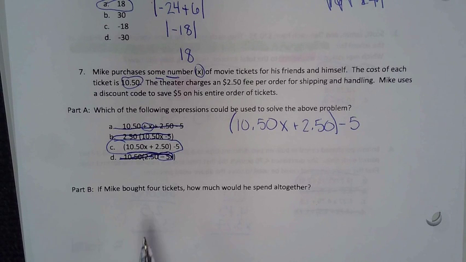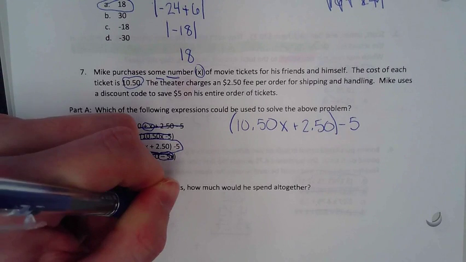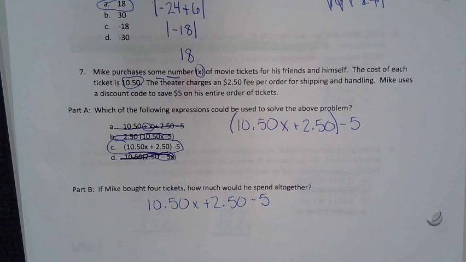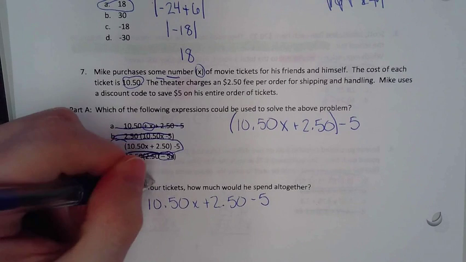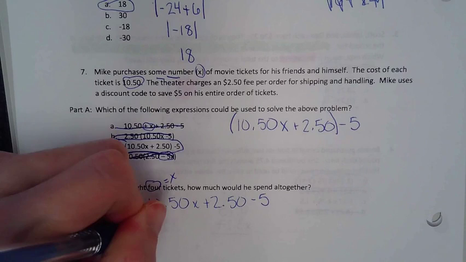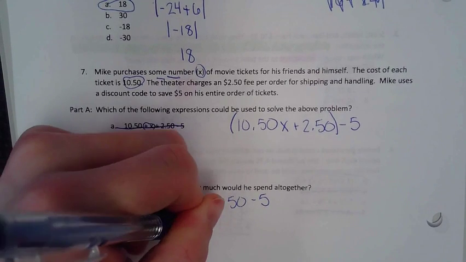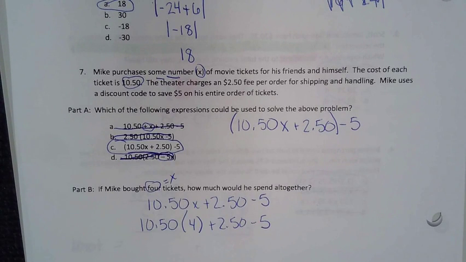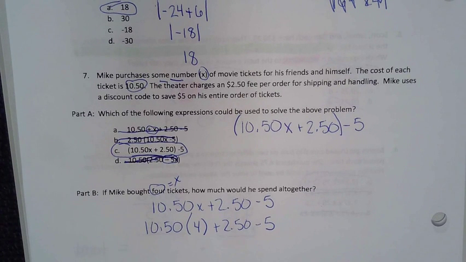All right, if Mike bought 4 tickets, where do I plug that 4 in? So I have 10.50 X plus 2.50 minus 5. What do I do with that 4? You put it where the X is. Yeah, it goes where the X is. So 10.50 times 4 plus 2.50 minus 5. And this is all I need to show for work because I can plug the rest into the calculator. And what will the calculator tell me?